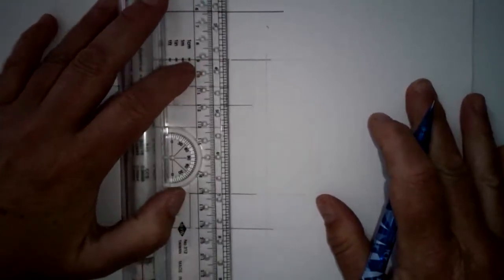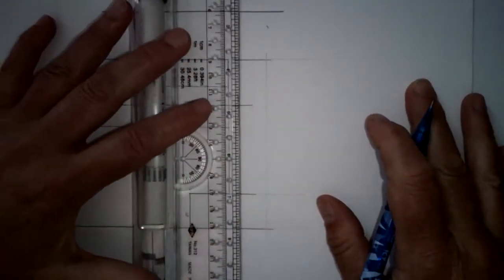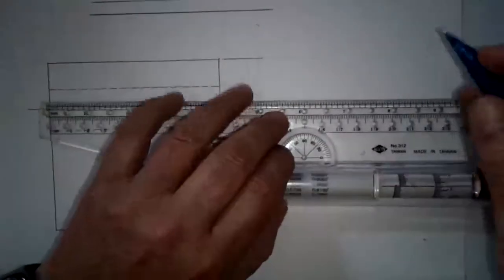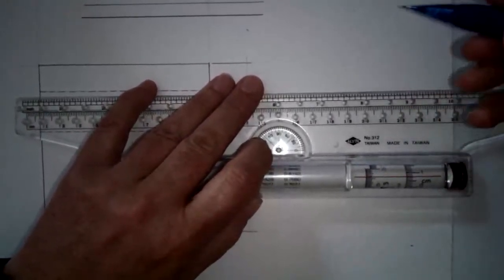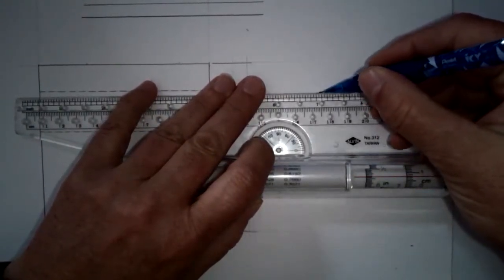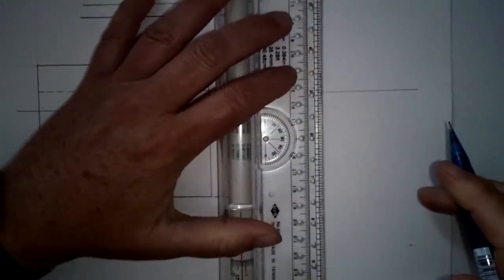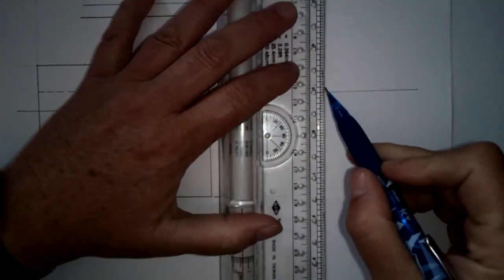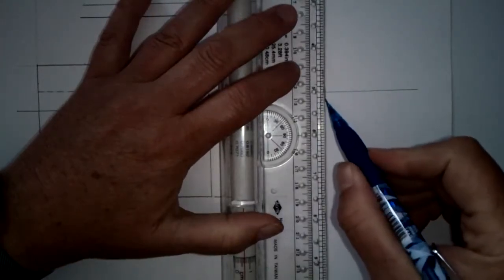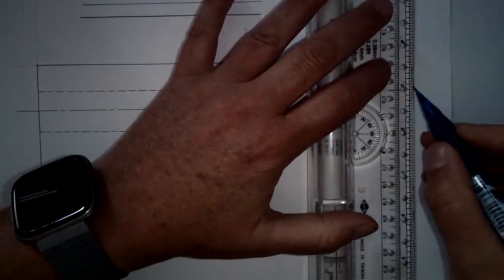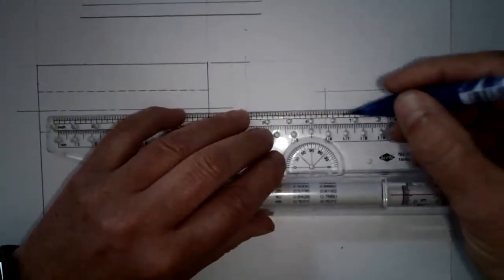Now we're going to add the actual dimension line itself, and I want to, just off to the side here, demonstrate the difference between architectural dimensions and mechanical dimensions.